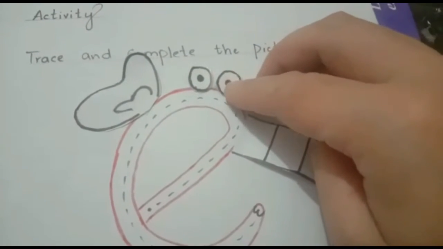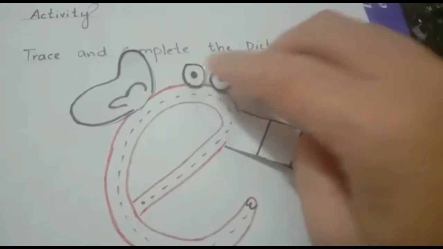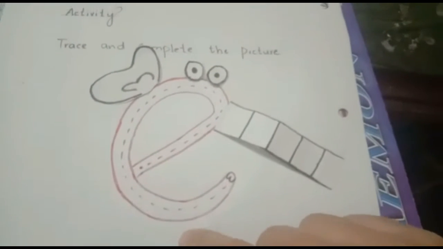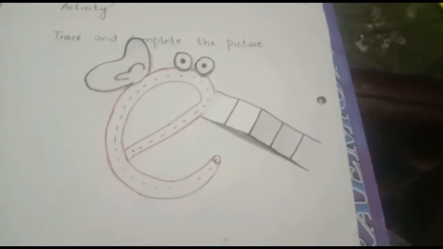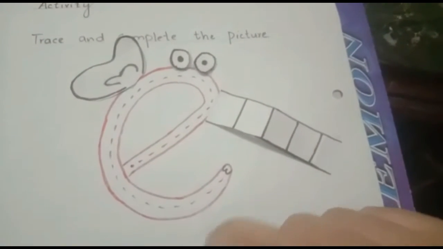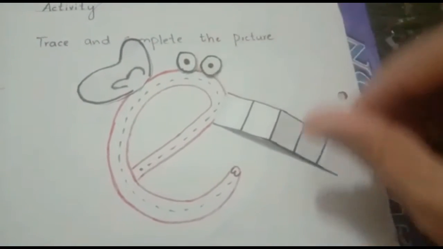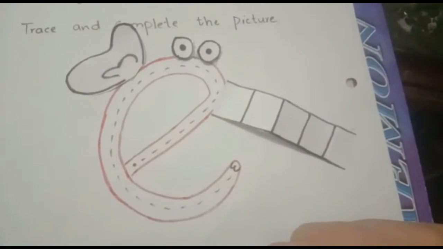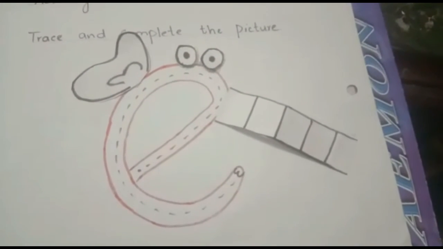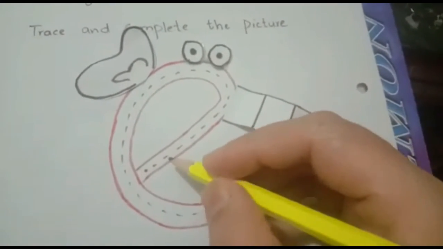I have put another eye. Now we have put 2 eyes on this letter. Now, what is this? Can you guess about this picture? Wow, this is an elephant. Elephant.